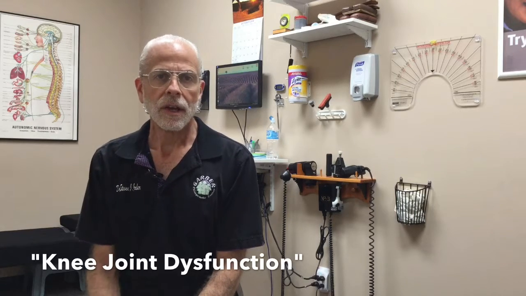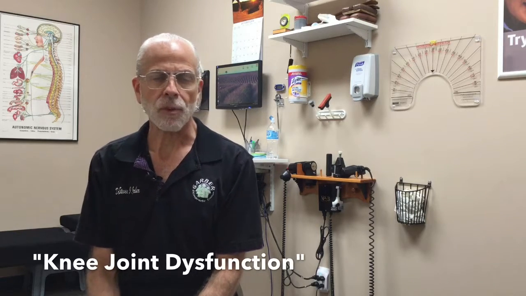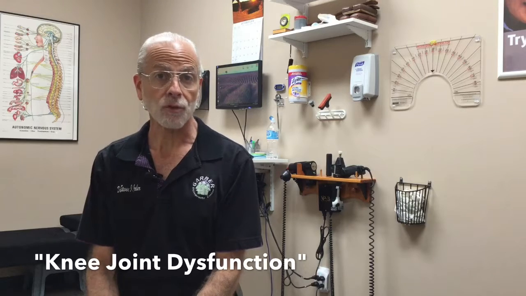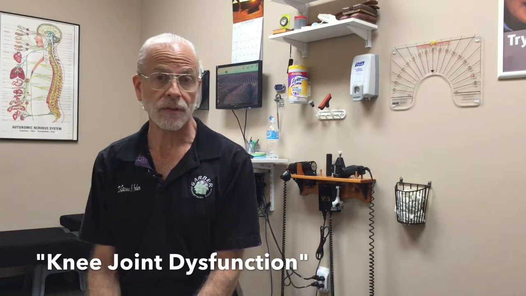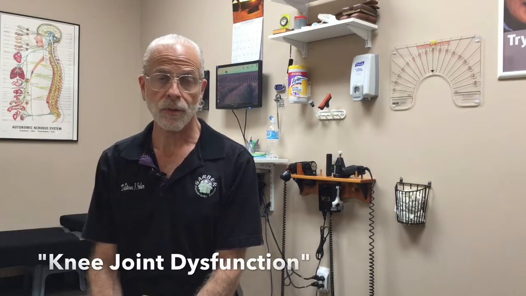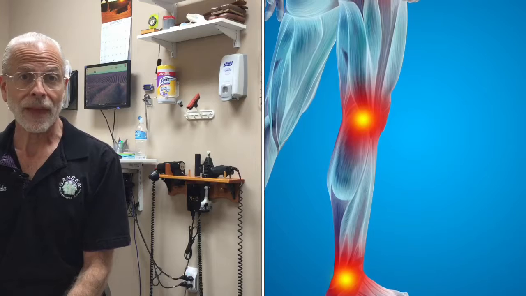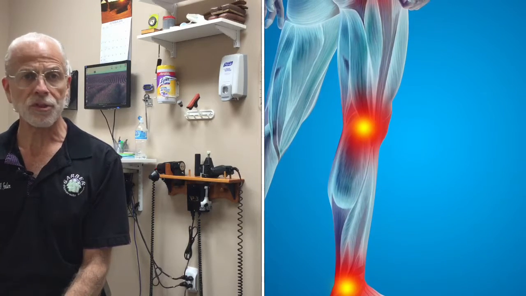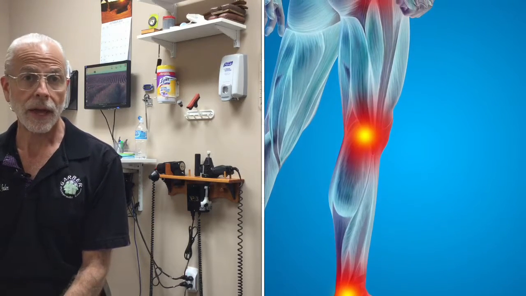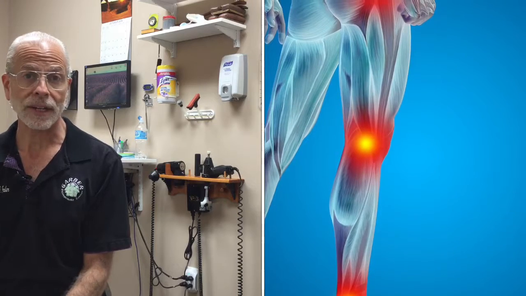The next would be knee joint dysfunction, and that's the inability of the knee to properly go through all of its ranges of movement, making it stiff and painful to move. To properly evaluate that, we have to look at what's known as the kinetic chain, and that is the effect of all the joints in the lower extremity, and particularly how they are affecting the knee.